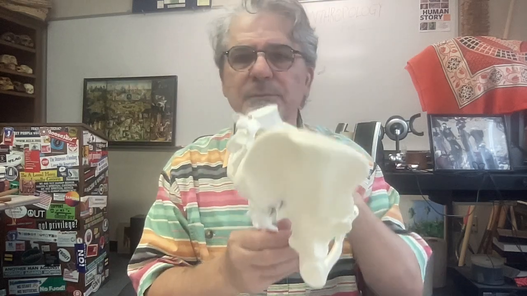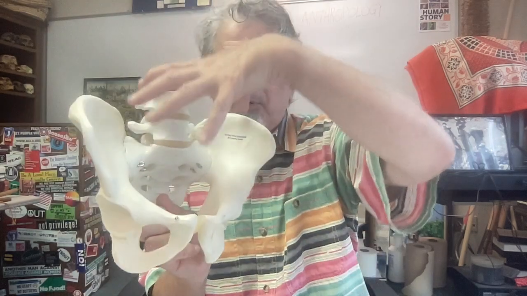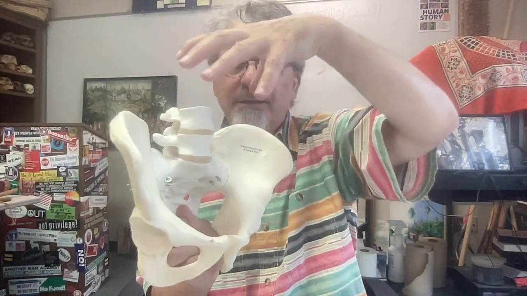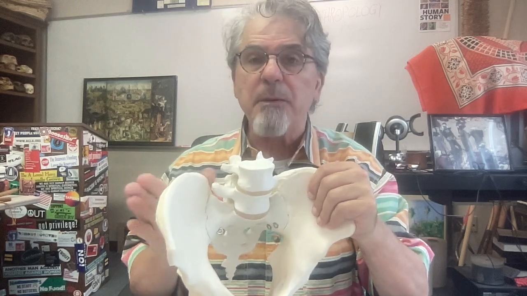So the pelvis becomes shortened because the body has to sit right on top over here and carry all the weight. And what happens to the birth canal is it becomes very constricted for a relatively large-brained individual, which makes birth much more problematic for bipeds, for hominins, than it is for great apes.